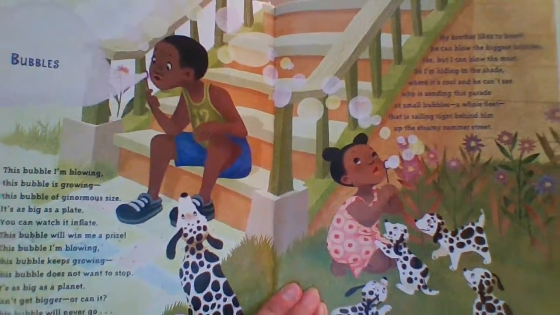Did you hear some rhyming words? I heard rhyming words. I found a sentence that had alliteration, and there was a word that's onomatopoeia. So, this bubble I'm blowing, this bubble is growing, blowing and growing rhyme. And I bet you heard other rhyming words.